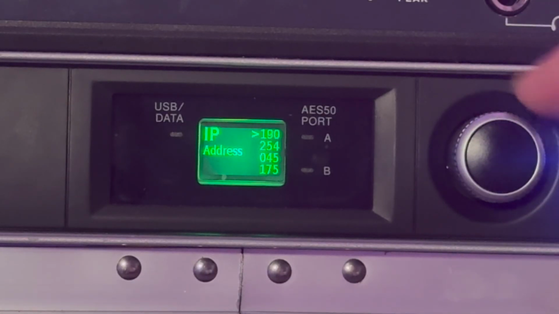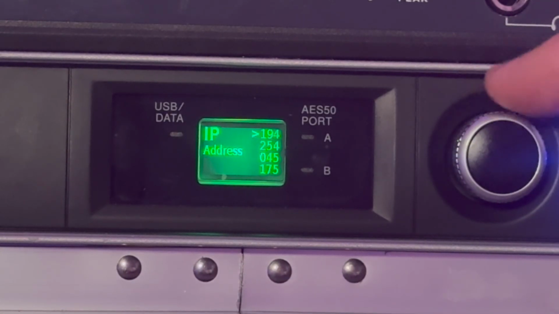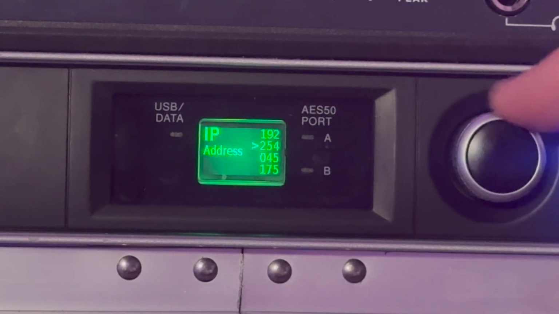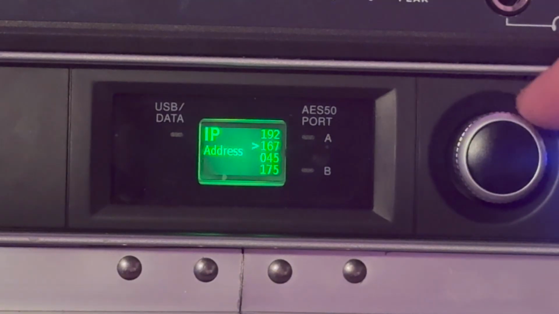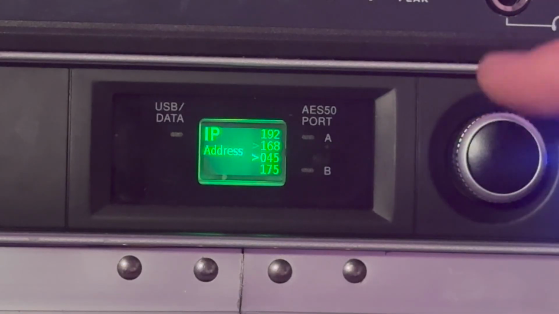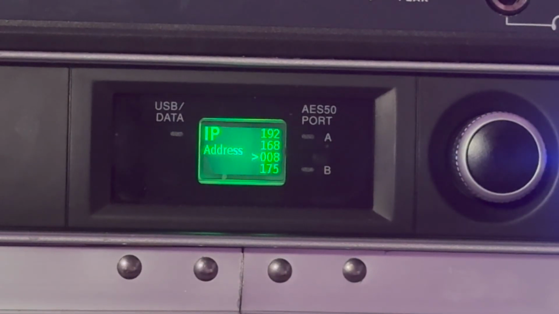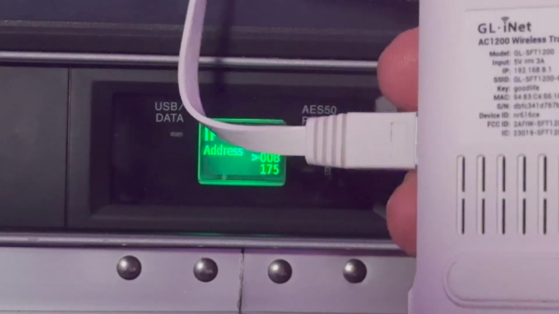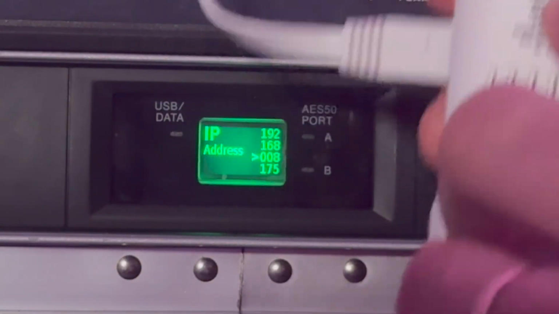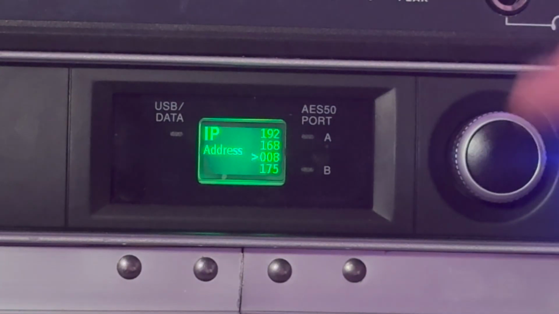So okay, I'm gonna change it to 192.168.8. Remember, all this data is coming from my router, its default IP address.